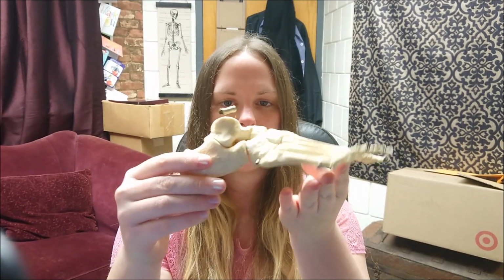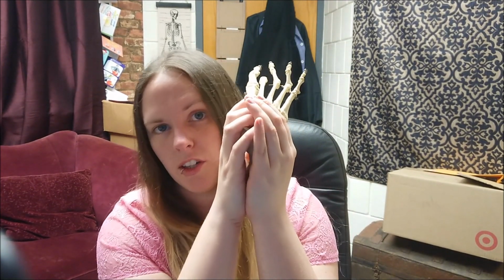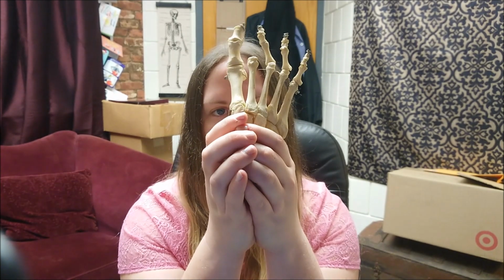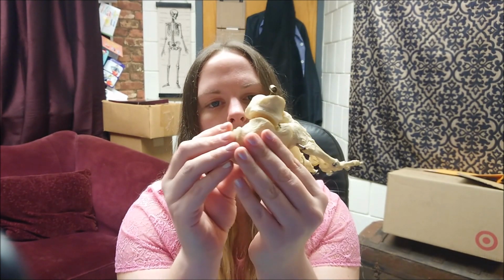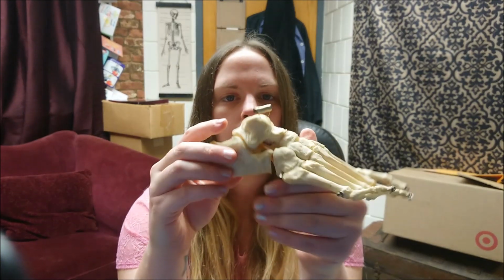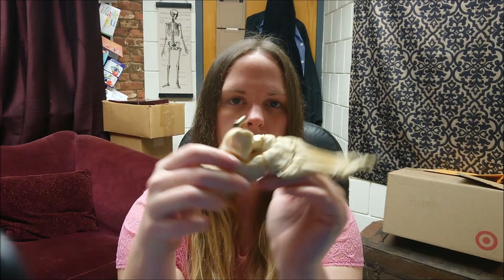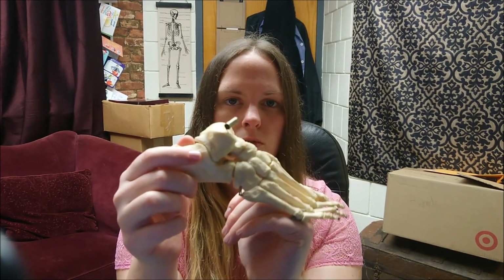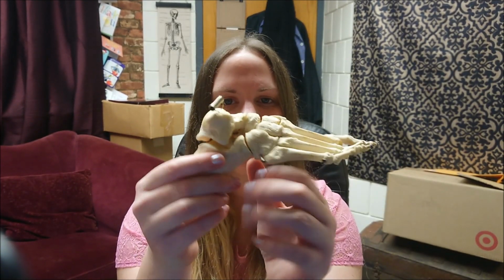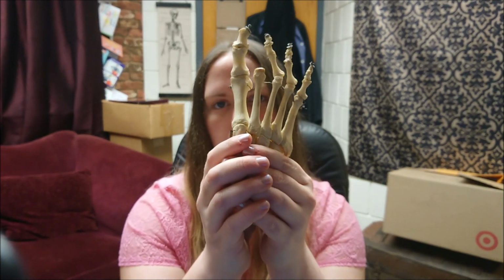With your foot, you have tarsal bones. The heel is a specific bone called the calcaneus. And then on top of that, you have this talus bone here, and that is what the tibia rotates on to let you kick people with your foot. Then you have these other bones, cuneiforms and navicular bones, which we won't go over.